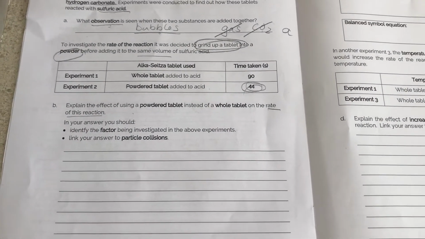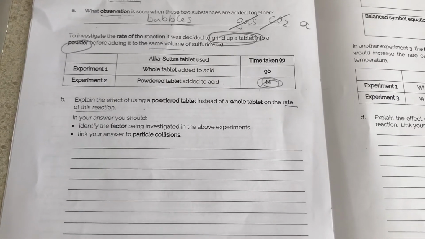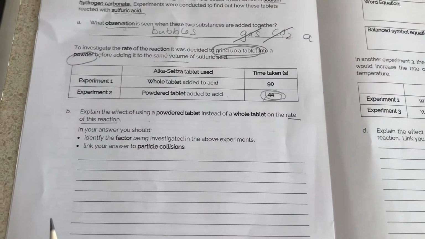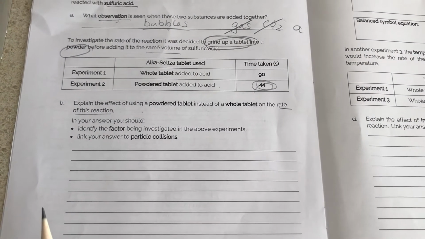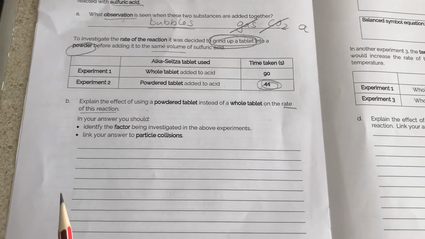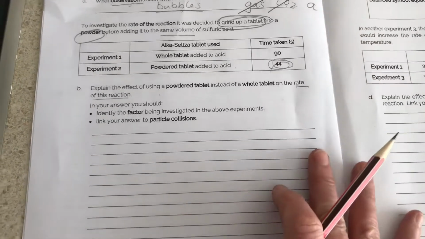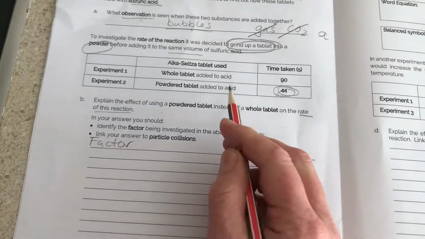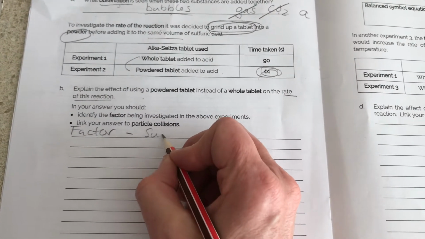Most people can give me a wonderful vague answer here, but we really need to get specifics going. First thing, do not tell me what the table says. I can read the table for myself. So don't tell me that in experiment 1, the whole tablet was slower because it took 90 seconds, compared to the second tablet, blah, blah, blah. Do not restate what is in the table. Let's start with the factor. The factor that is important here, the difference between these two, is surface area.